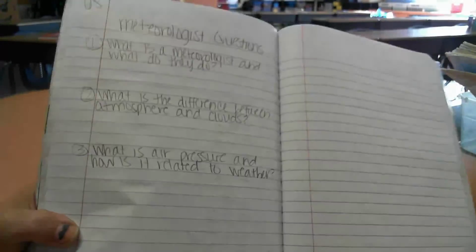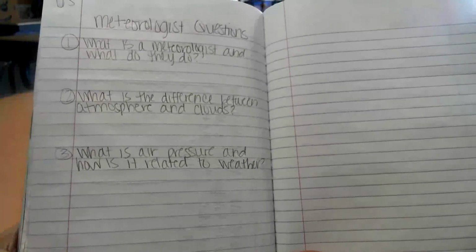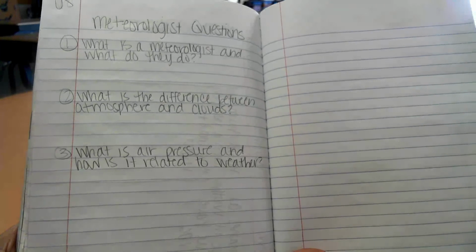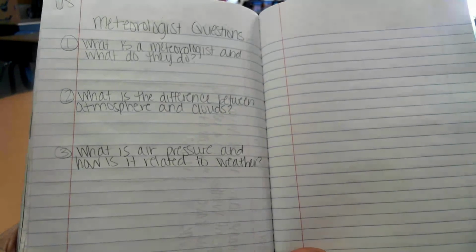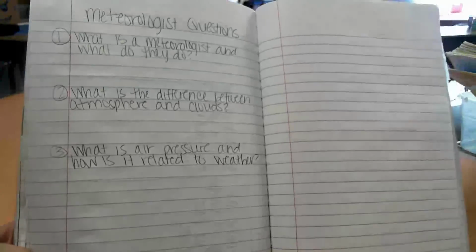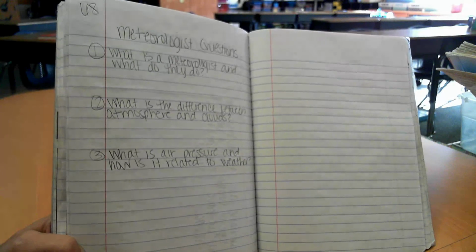All right, this next one is a good one. What is air pressure and how is it related to weather? So every morning that you come in, you check the air pressure on your weather. So what is it and how is it related to the weather? I want you to go ahead and answer that. So pause, make sure you have those 3 down, make sure they're answered because then we're going to talk about them all.